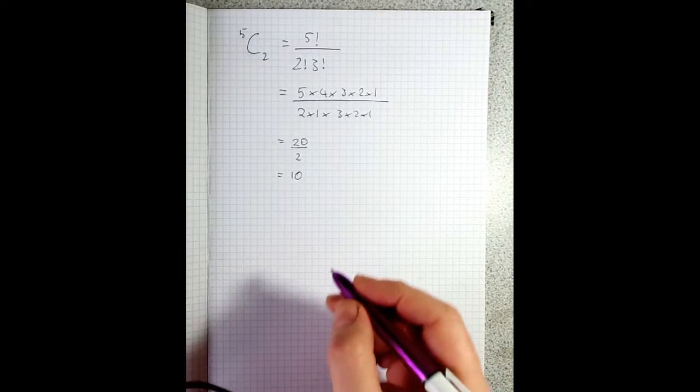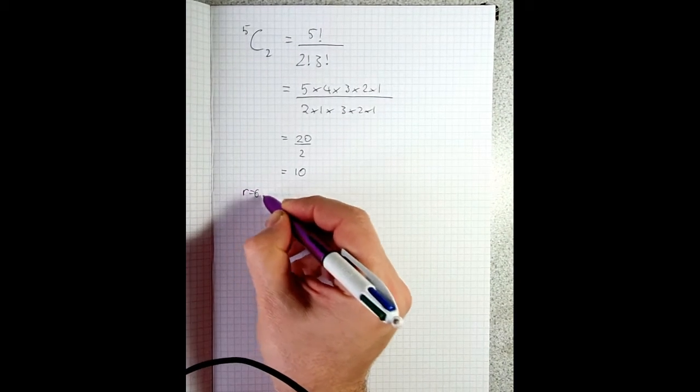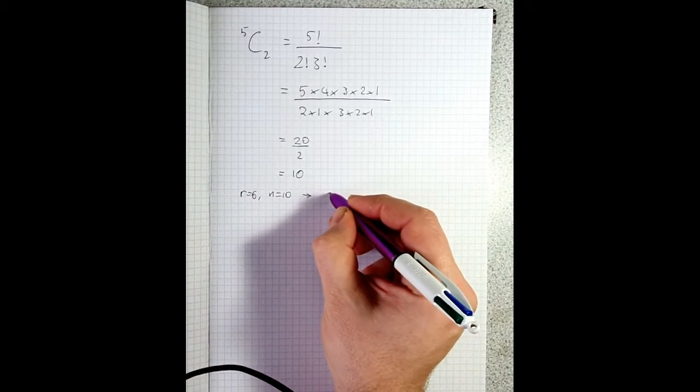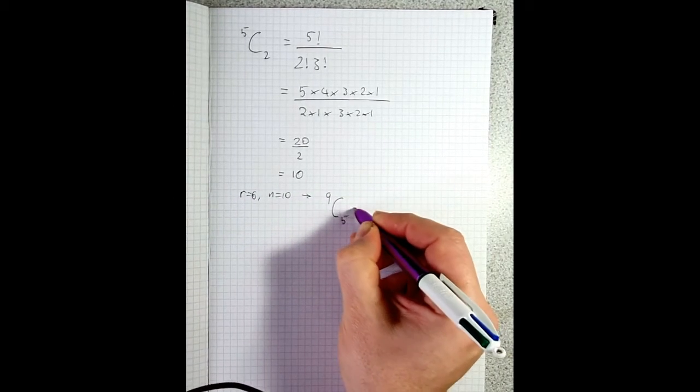And part C, the 6th entry in the 10th row, I'm going to do 9c5.